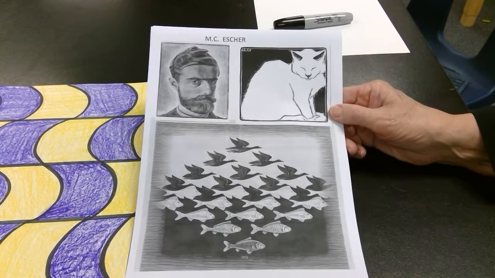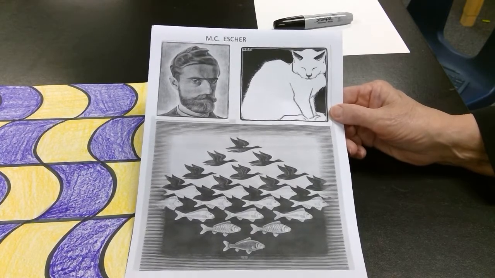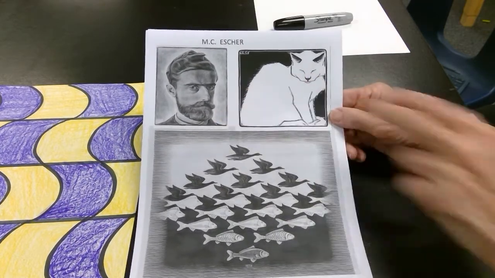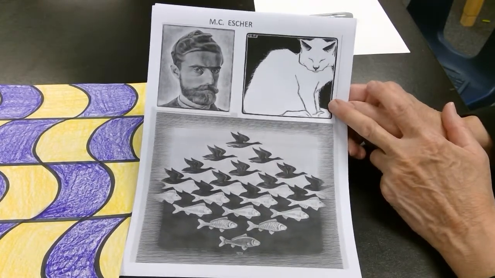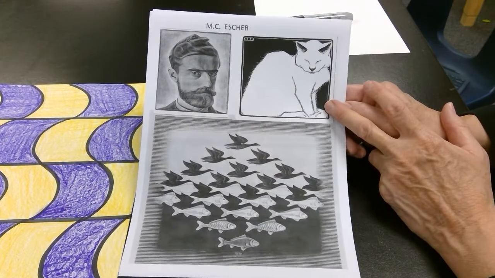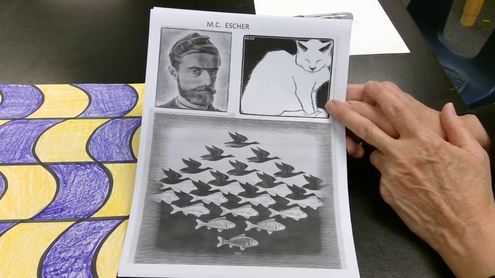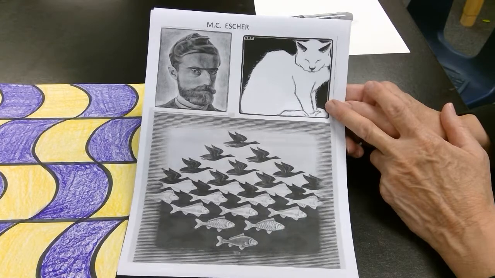Today we're doing a project on M.C. Escher. He's one of my favorite artists. Here's a picture of him. And I put this simple picture of a drawing of a cat on here just so you could see one of his works of just an animal simplified version.